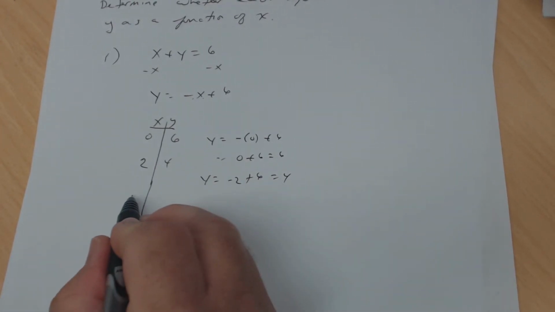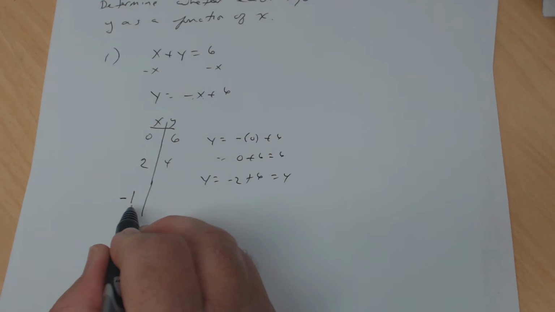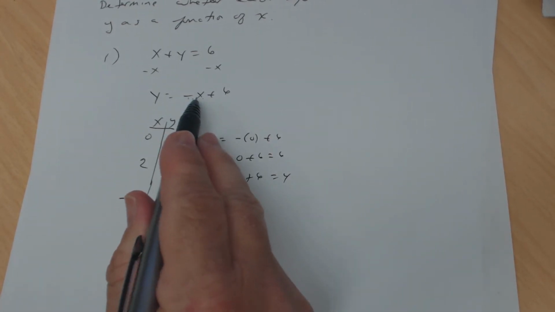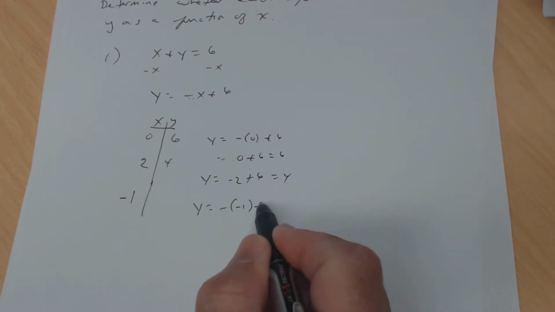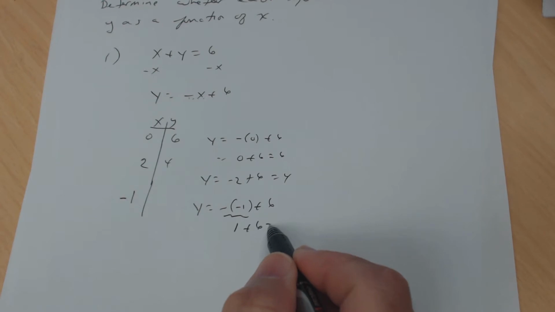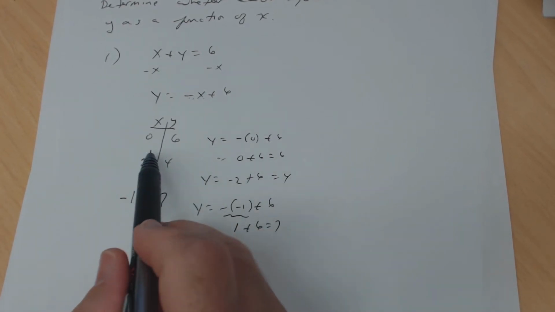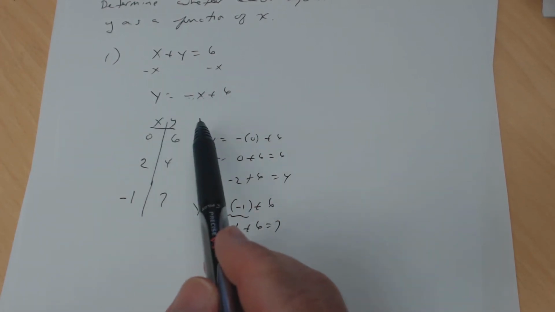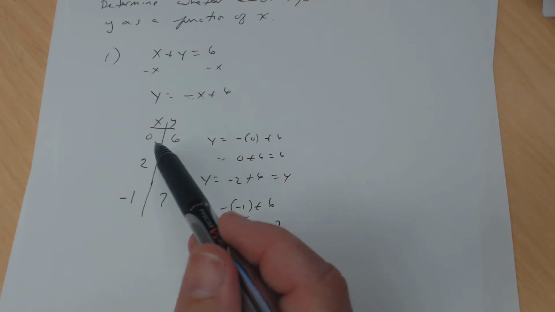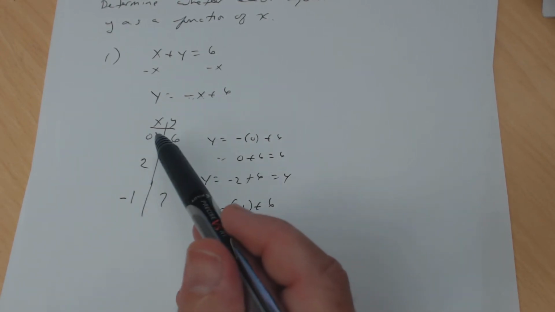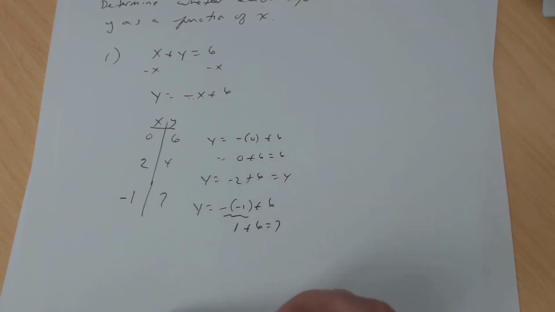When x is, let's say, negative 1, I get y equals the opposite of negative 1 plus 6. The opposite of negative 1 is a positive 1, plus 6, which is 7. So notice for each x coordinate, I'm getting only one y coordinate. Now remember, there are an infinite number of coordinates here, so you can't list them all, but basically I did a positive 1, a negative 1, and 0, and it looks like for each x coordinate, there's only one y coordinate.